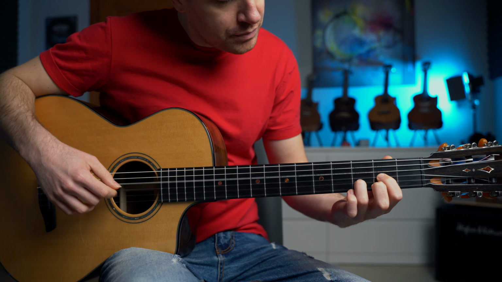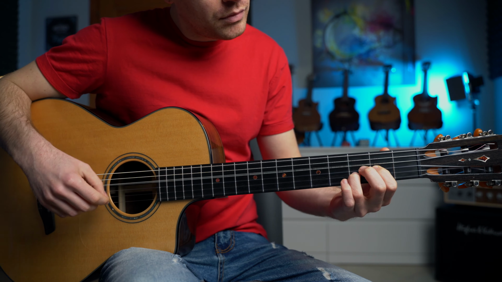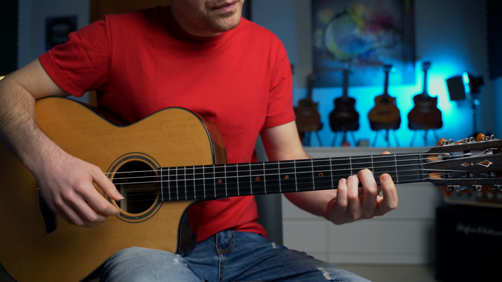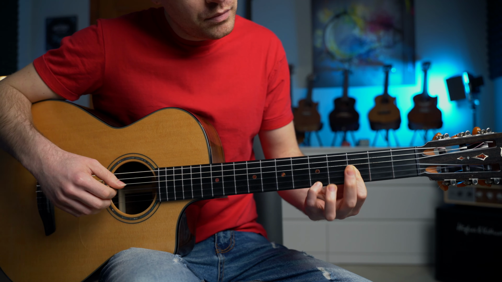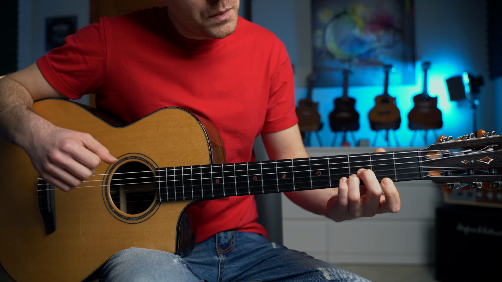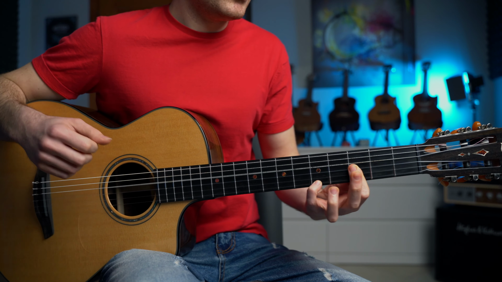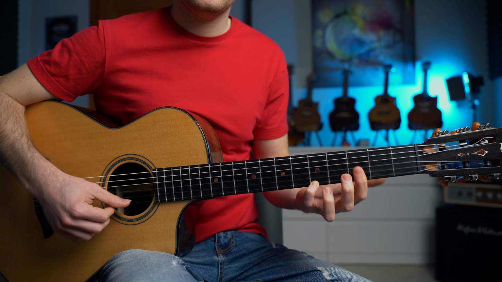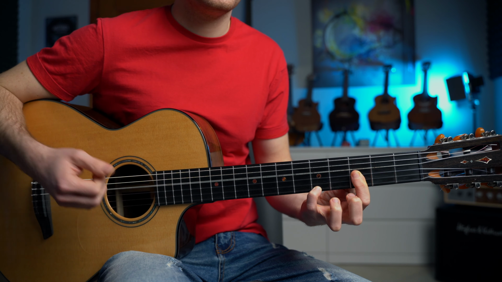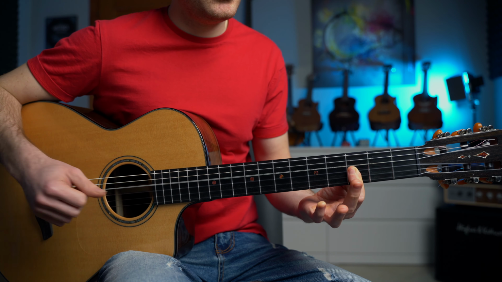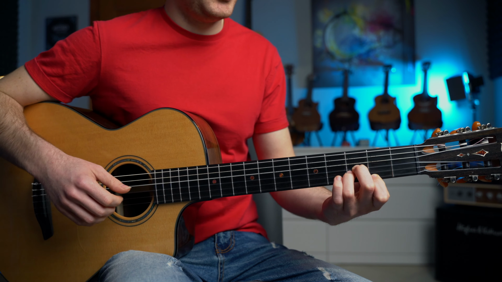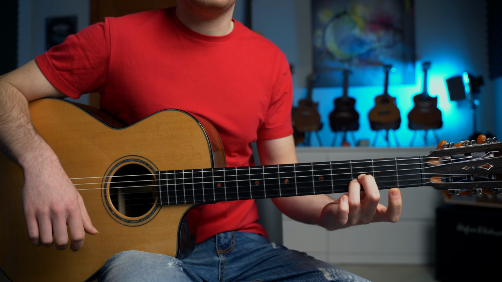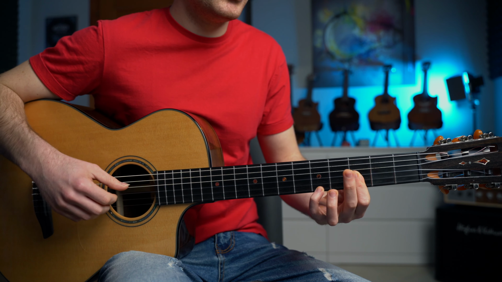Again. Now in this case, we are changing the singing note of this G minor chord. We start with the A on the fret 5, we have the G on fret 3, we have the F sharp, which is the major 7 of this chord, and we go back to the E. Beautiful chord.